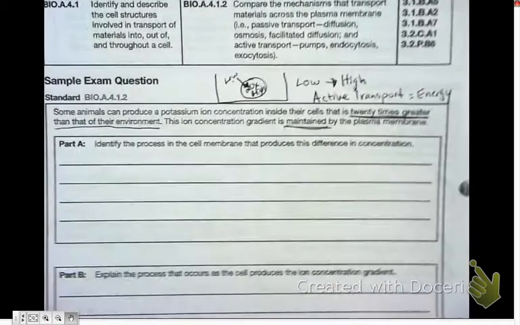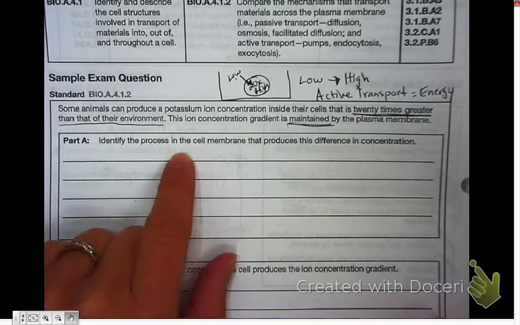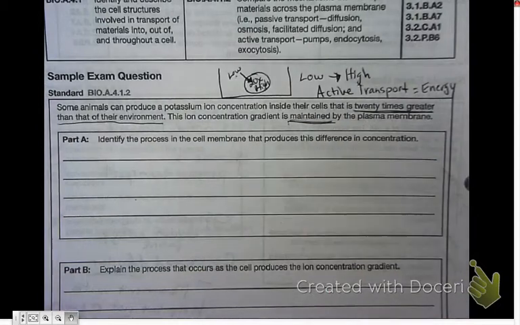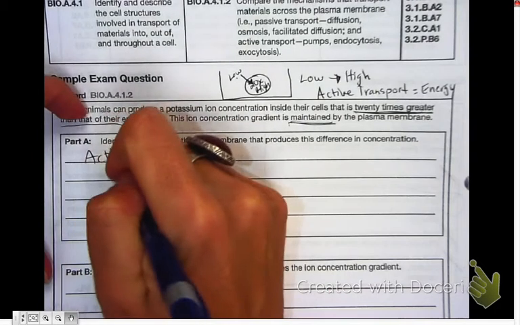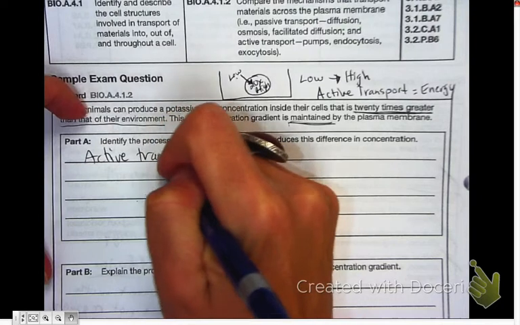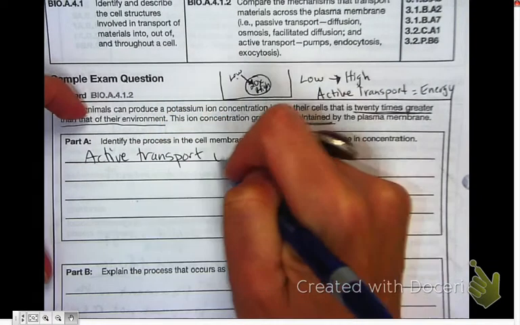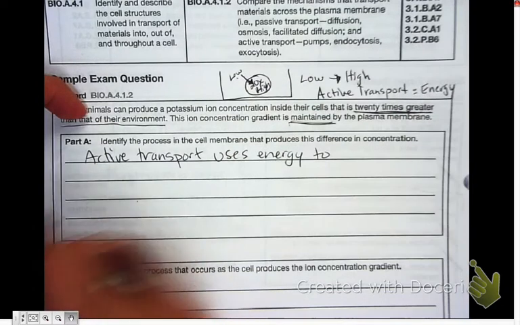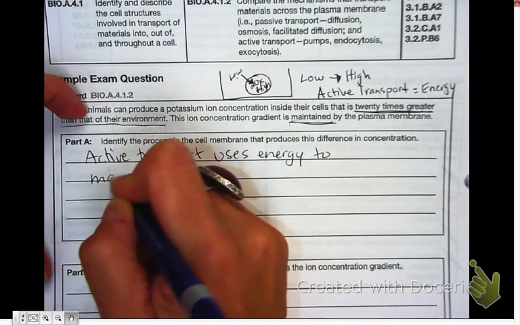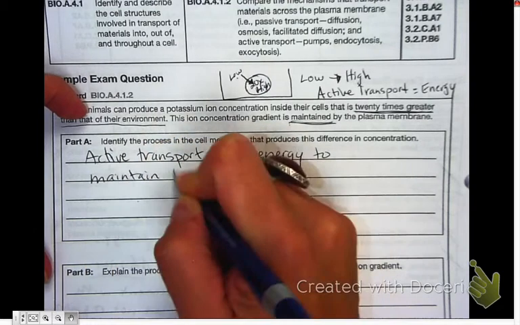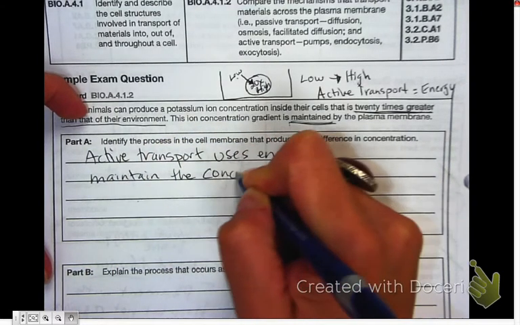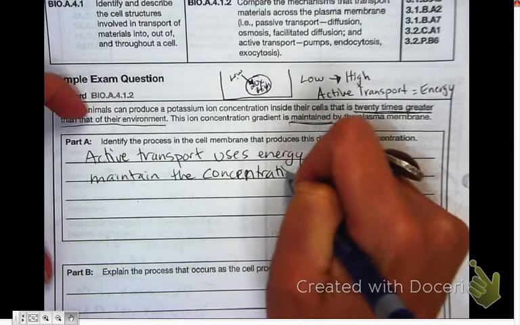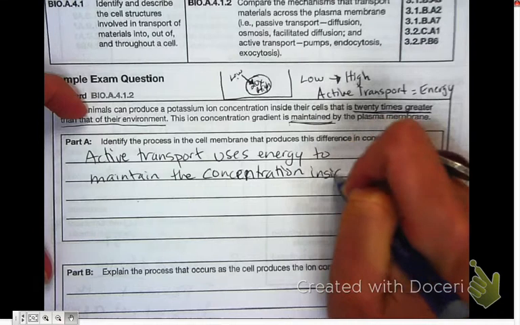So let's take a look at what they want us to do. Identify the process in the cell membrane that produces this difference in concentration. The process is active transport. Active transport uses energy to maintain the concentration inside the cell.